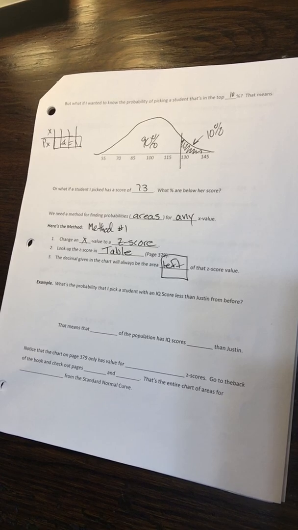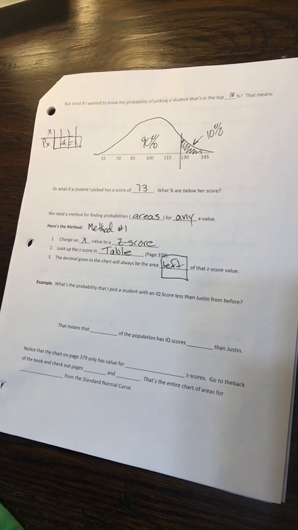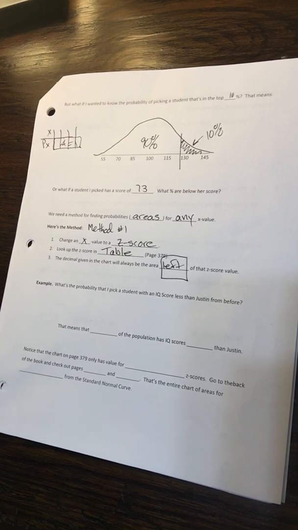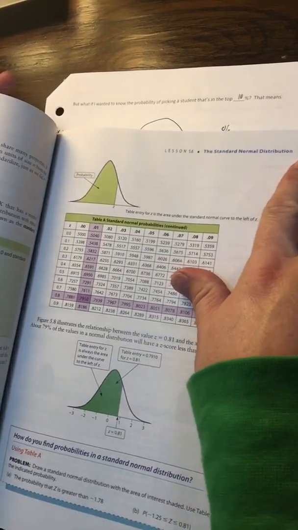Okay, so let me open up to page 379 and show you this chart. You guys are going to want to have a book handy. So when you go in between the next 2 videos, make sure you got your book somewhere close, because we're going to use the book today. There's a very important chart in there for you guys to use. Okay, so I'm going to pull out page 379 right here.